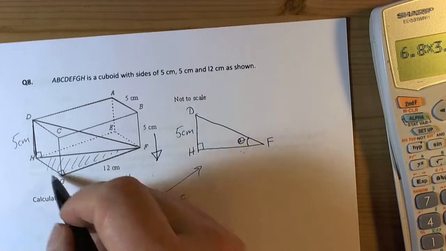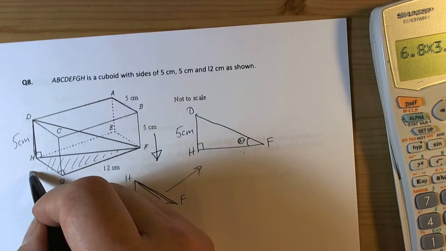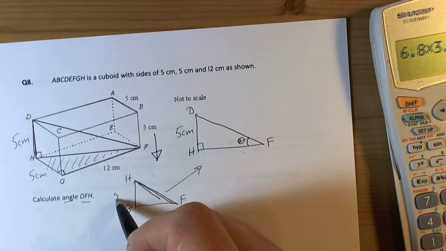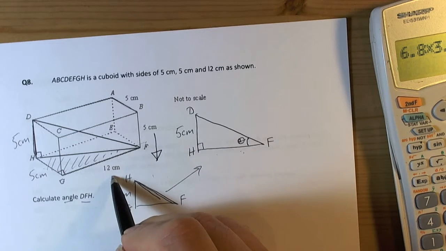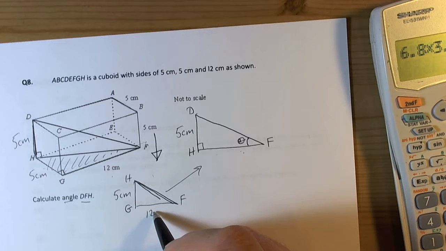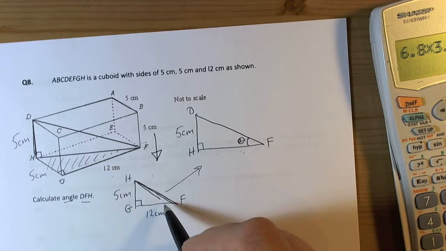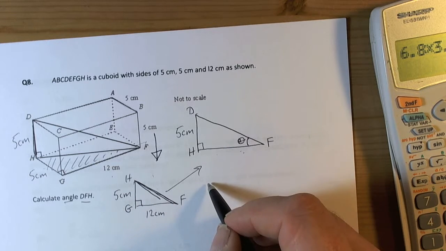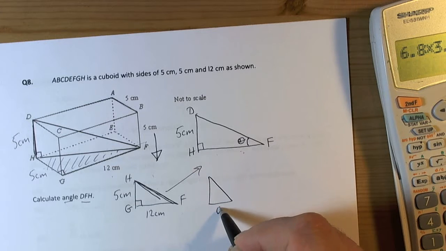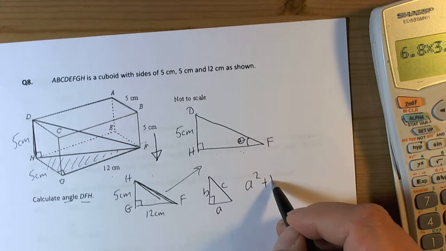Do we know HG? Well, again, we look opposite, 5 centimetres there, so this must be 5 centimetres. So we know HG is 5 centimetres. Do we know GF? Well, coming along here, we can see it's 12 centimetres. So we now know enough information on this triangle, because it's a right angle triangle, to find this length. Right angle triangle with two lengths given to find a third, Pythagoras. So again, we should go through the process of writing out what Pythagoras is so that we can recognise how we're going to use it.